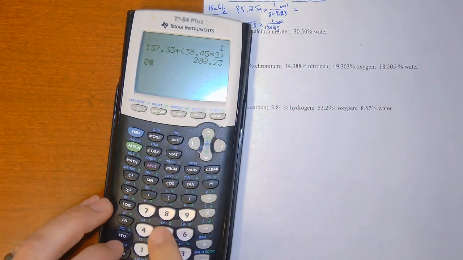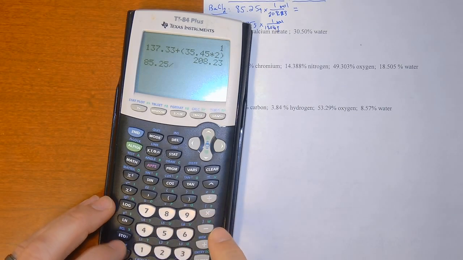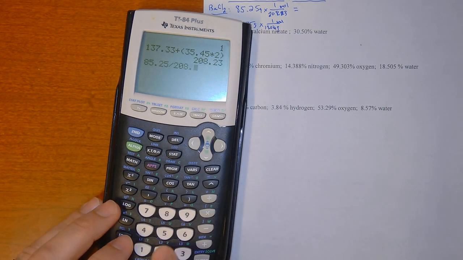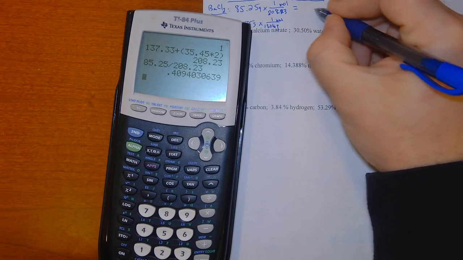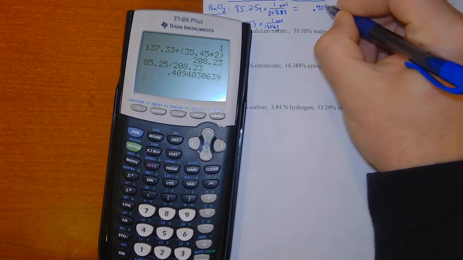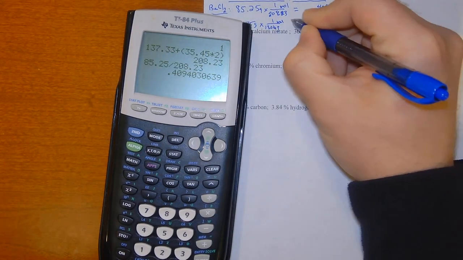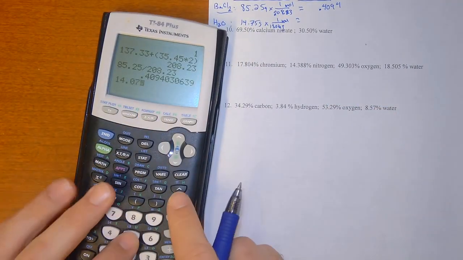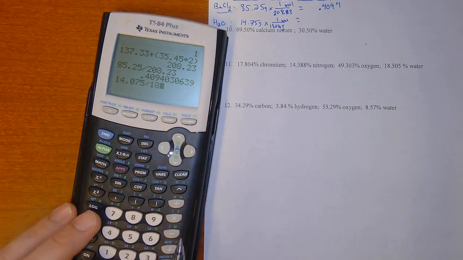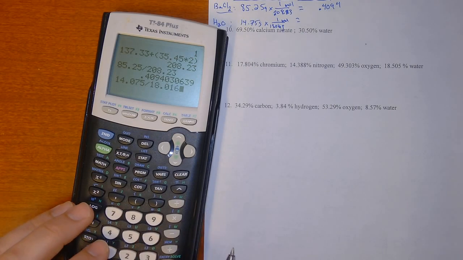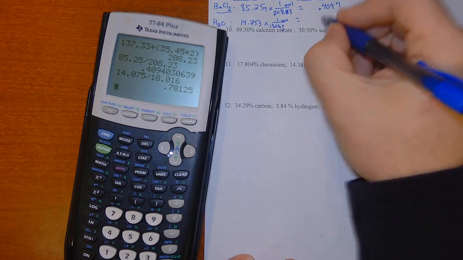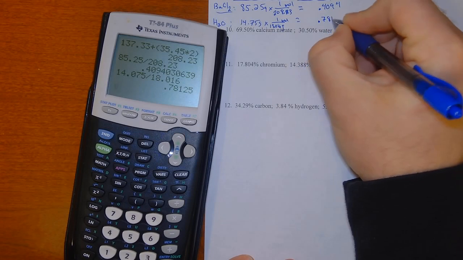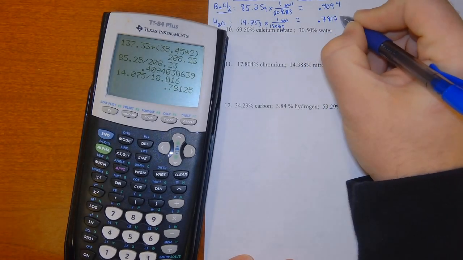That's going to give me 1 mole for each. So when I take 85.25 divided by 208.23, I should get 0.4094, and my water 14.75 divided by 18.016. I get 0.7812. We can put 5.